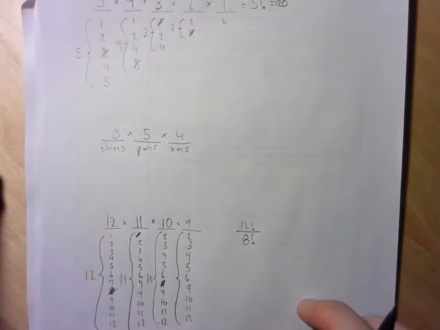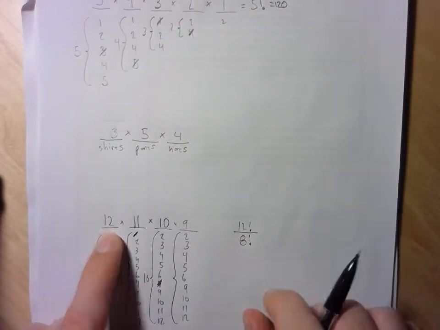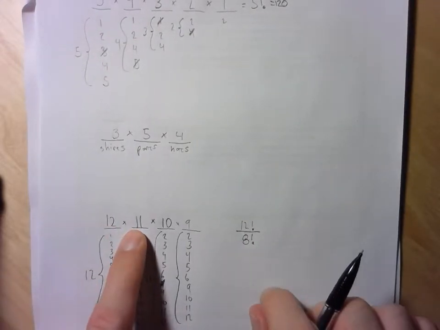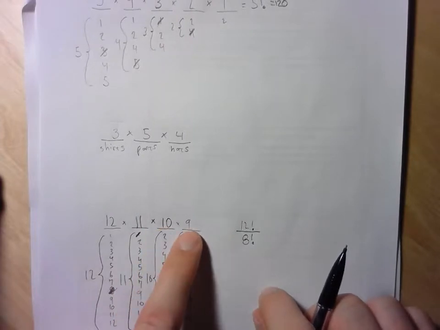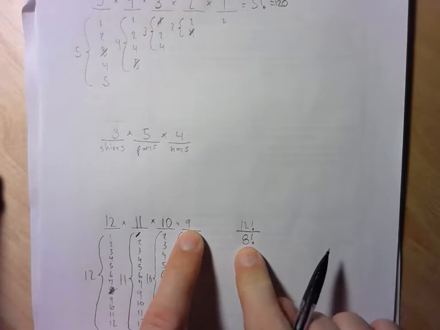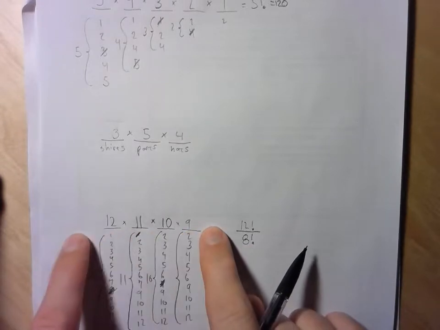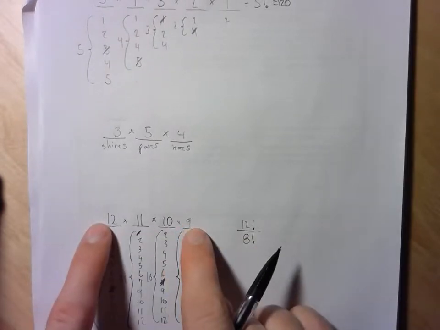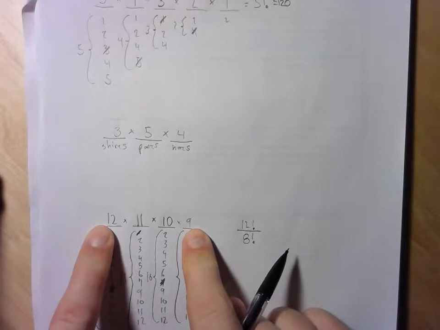So there are 12 possibilities for first period, 11 possibilities for second period, 10 possibilities for third period, 9 for fourth period, and then we're going to divide out the other 8 possibilities because we aren't ordering all 12 classes, we're only ordering 4 of the 12 classes.